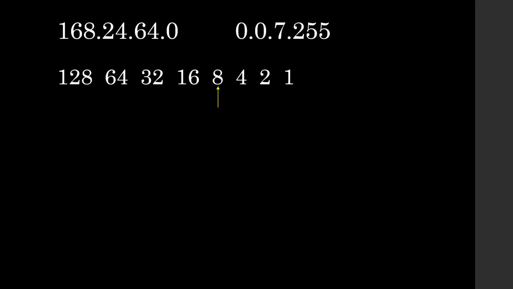Now we have to get the range of where 168.24.64.0 belongs. Since our new subnet mask is 21, we have an increment of 8.